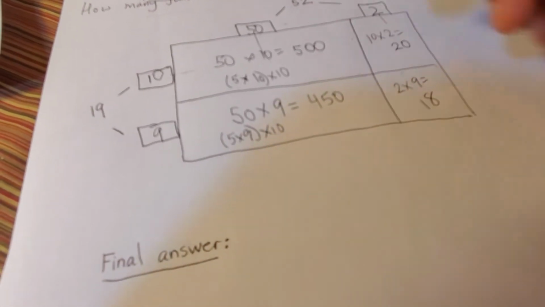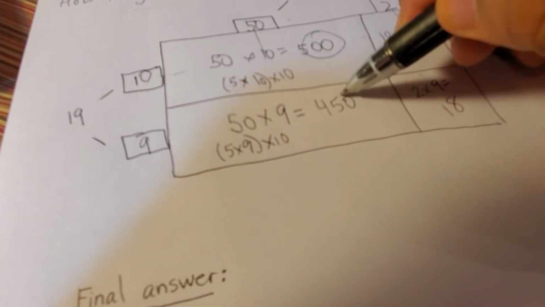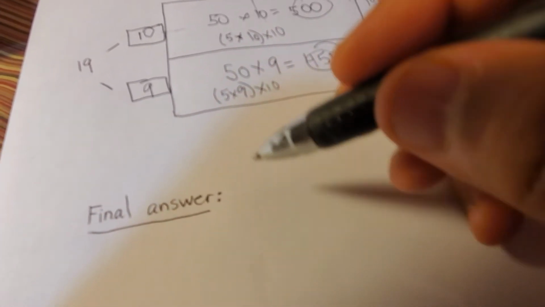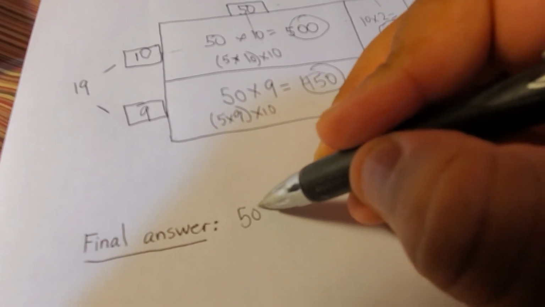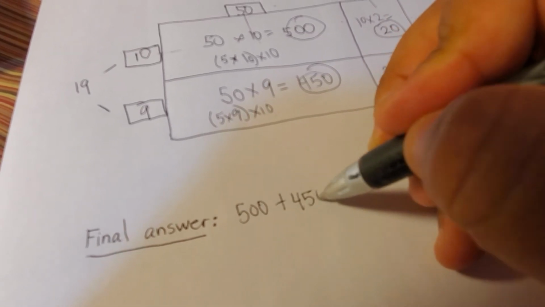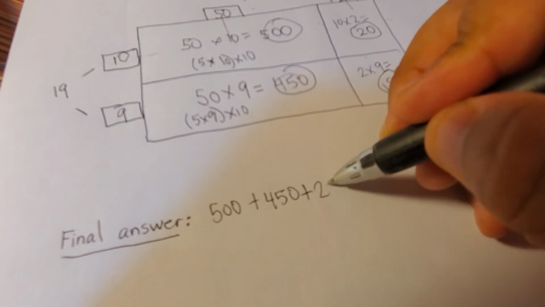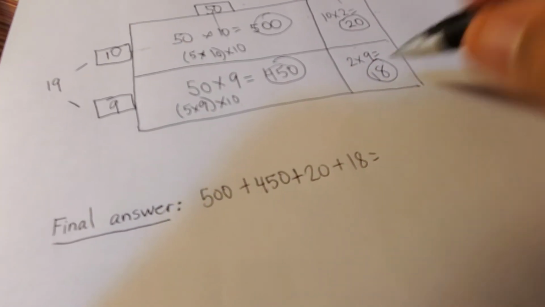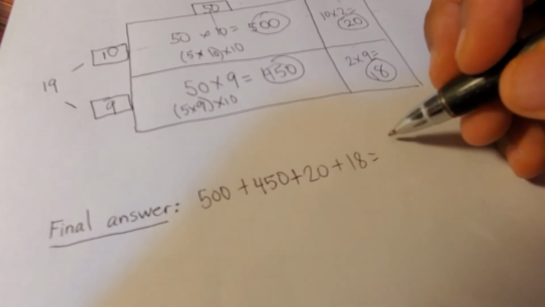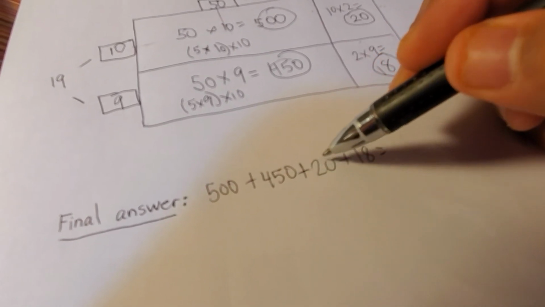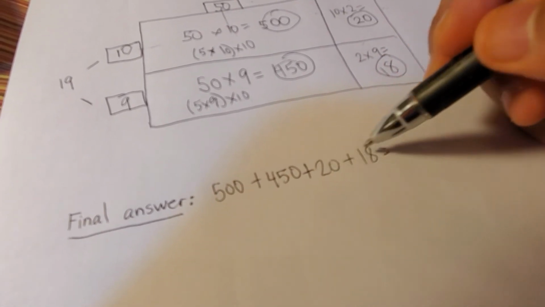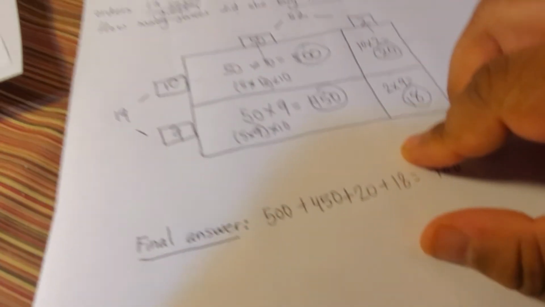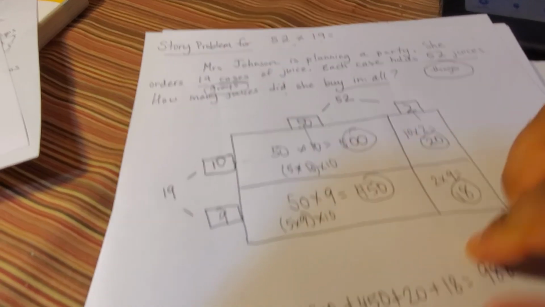All right, and then the rule is add up all of the products or the answers. So then in your final answer, you would write your equation here, and you're adding. And if you can't do this in your head, then you do it on paper or something like that. But the answer would be, this is 950, plus 20 is 970, plus 18 is 988. So my answer, Mrs. Johnson has 988 juices.